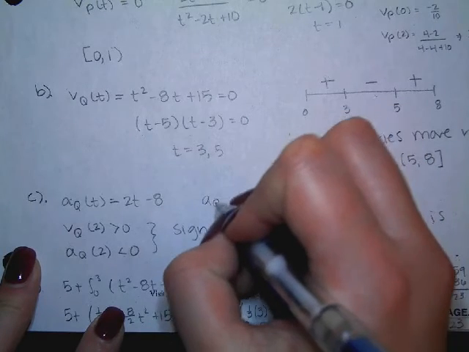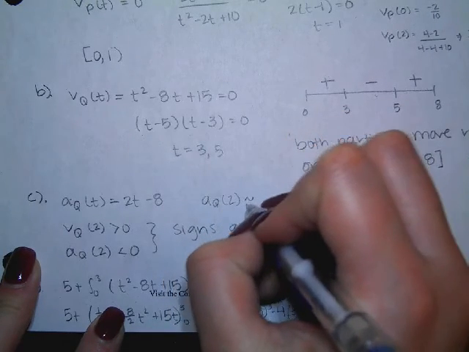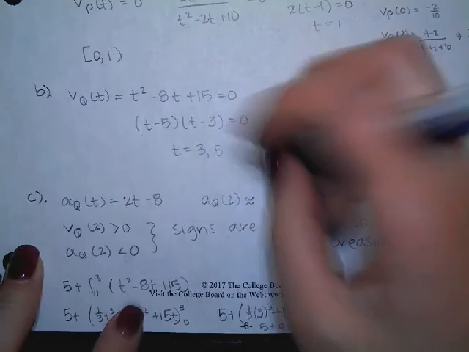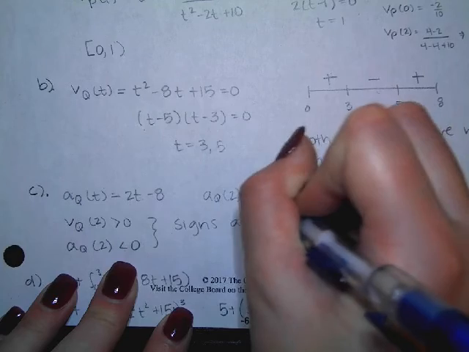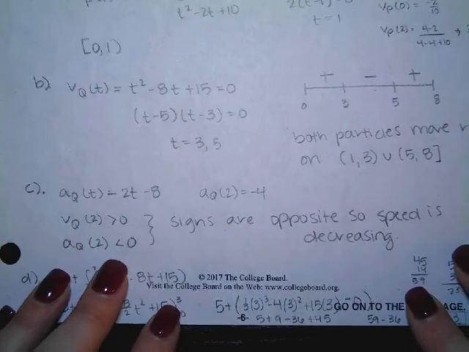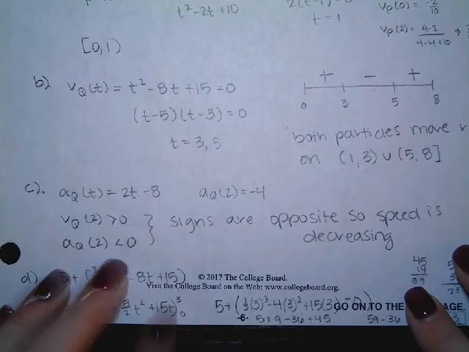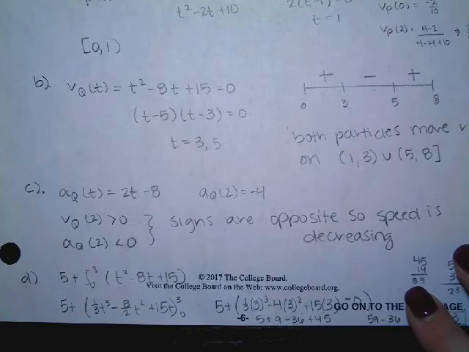The acceleration is negative 4? Oh, yeah, because you plug in 2. To explain your reasoning, you have to say they're opposite signs, because it says explain your reasoning. If you said one's positive and one's negative, that's fine, that works.